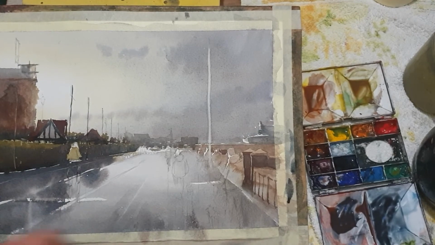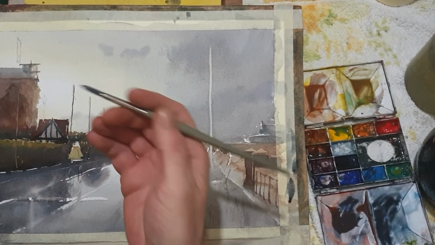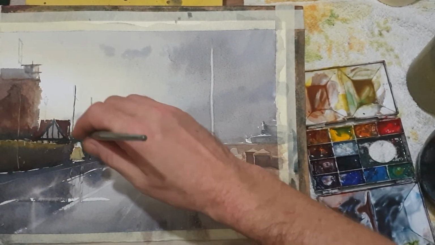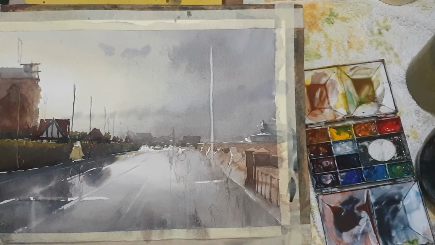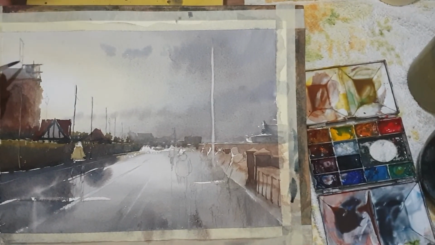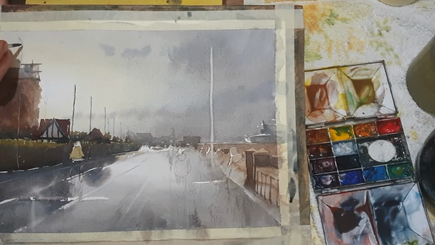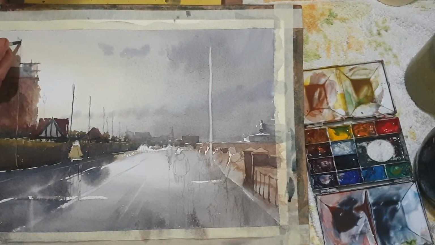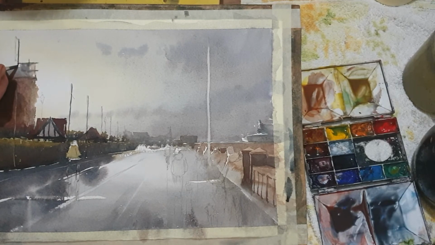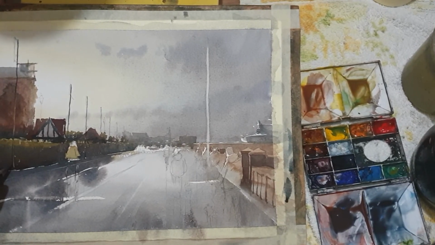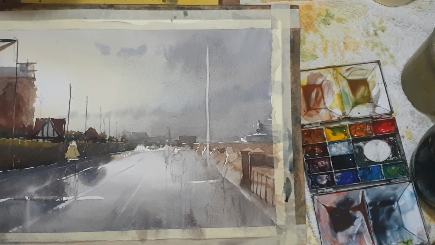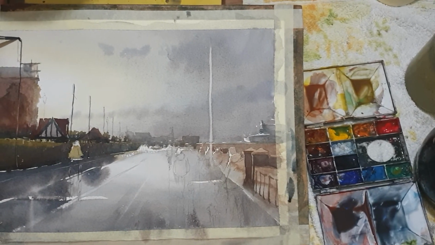Now I can afford to go very big, but I'm going to go round the other side of the painting, this way because it's easier for me. There we go. While I'm here, I'll do that.